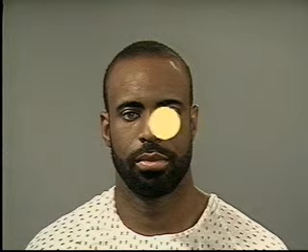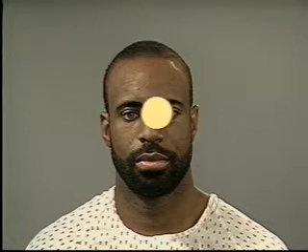These movements should be symmetrical and conjugate. Look for the jerky movements of nystagmus in lateral gaze and in upward gaze.